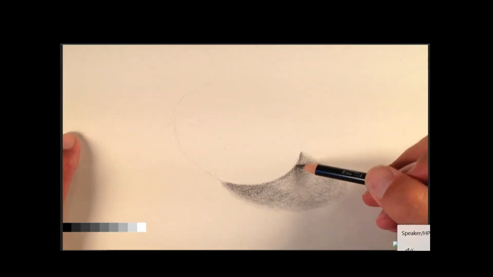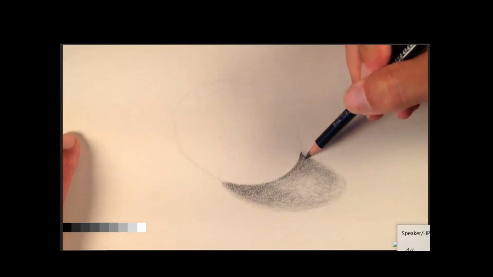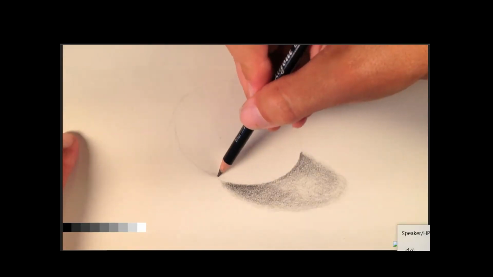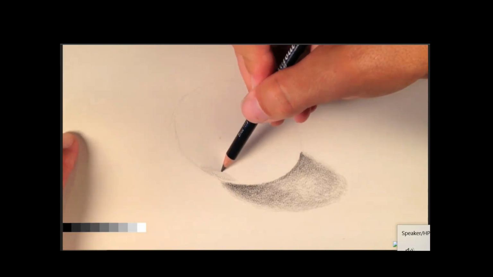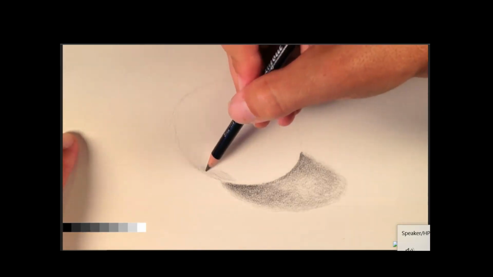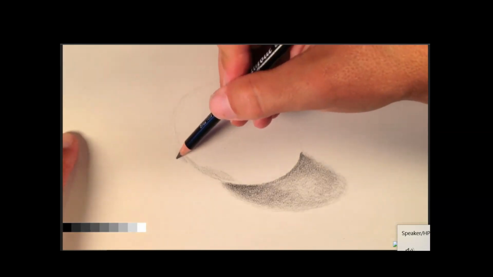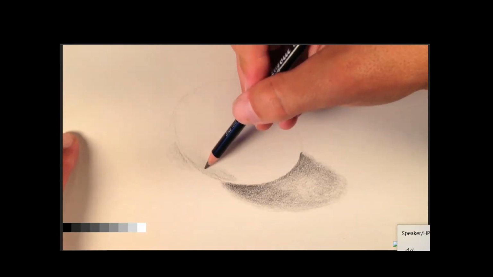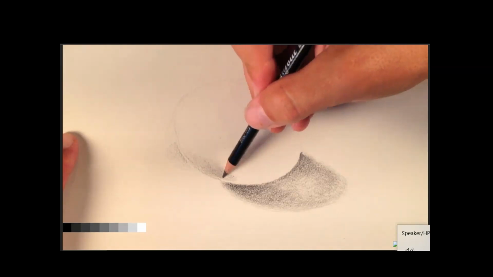Don't forget, drawing is at least 50% observation. In this case, I'm looking at the values. I'm using my value scale, and I'm trying to match up the values that I see in my photo reference to the values on my value scale. Then I'm placing those values on my drawing.